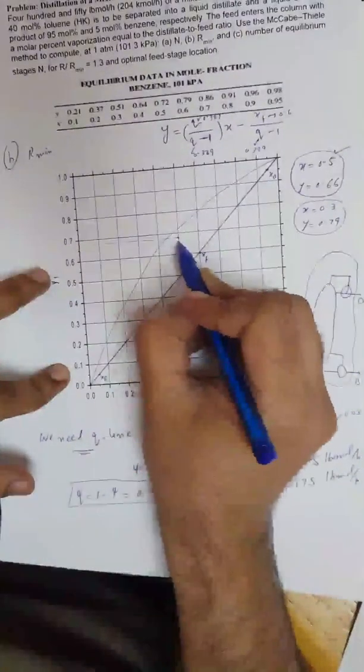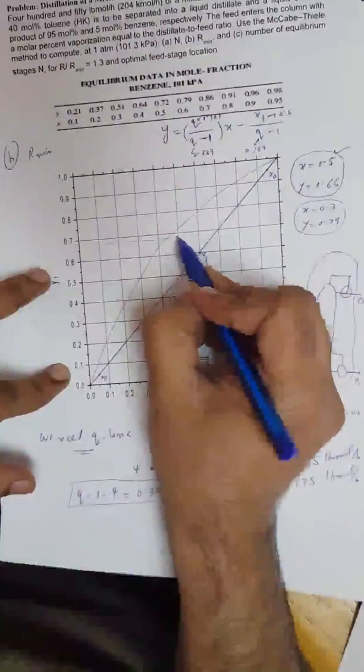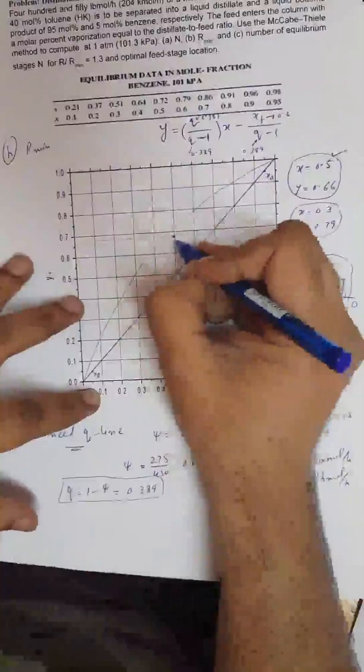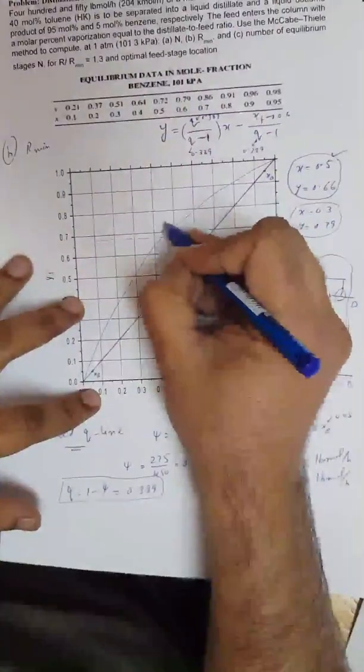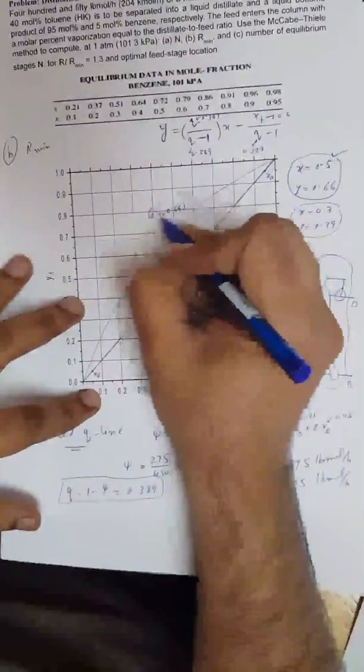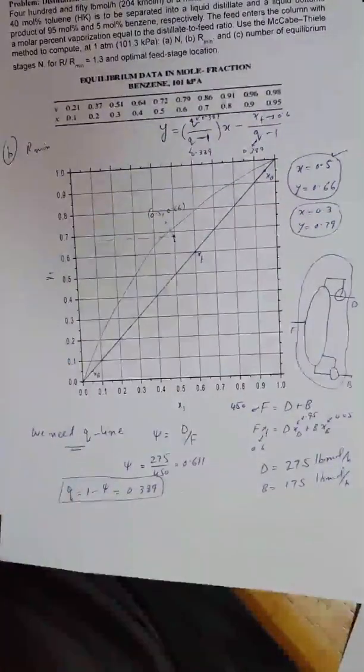So your point will be here. The coordinate of this point is 0.5 and 0.66.